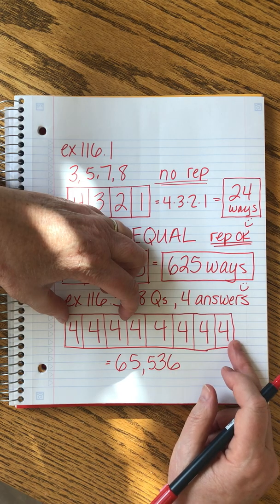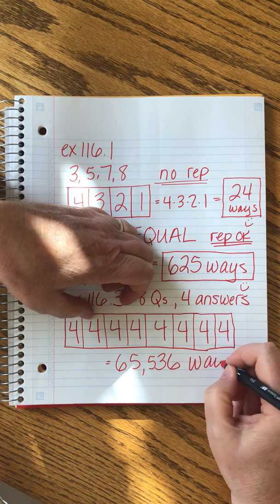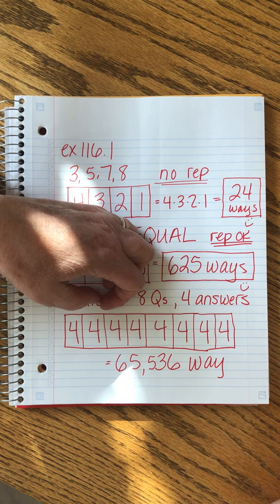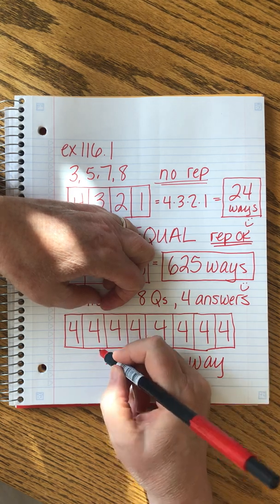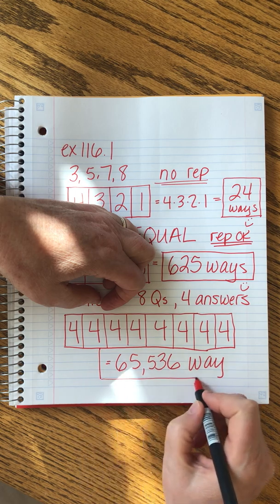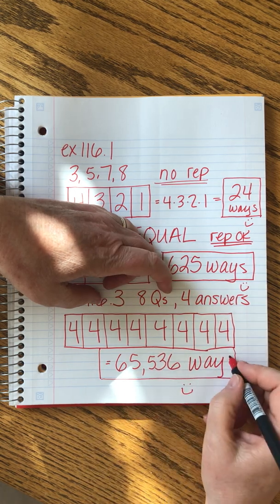So you could multiply those together. So it is possible to do these without turning it into each one an individual problem. Use your brain to simplify the answer. This is what you should get though. 65,536 ways.